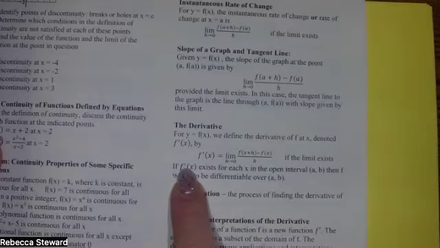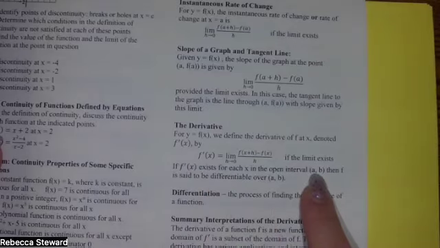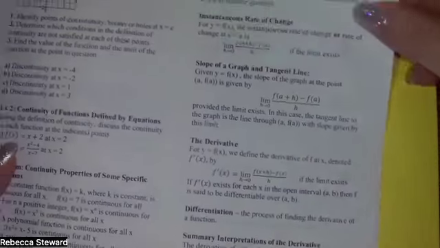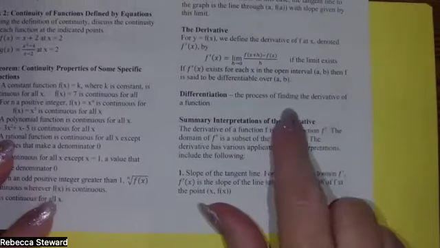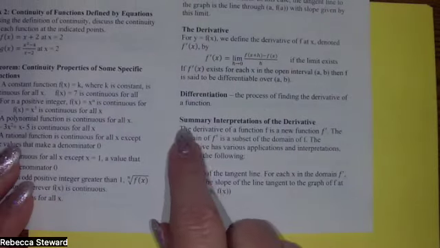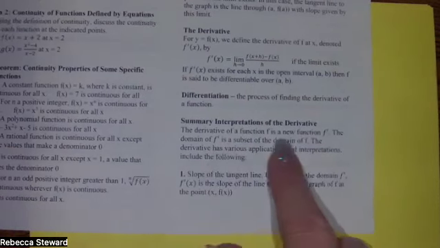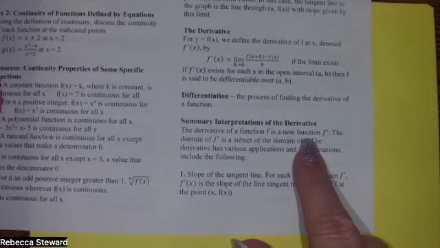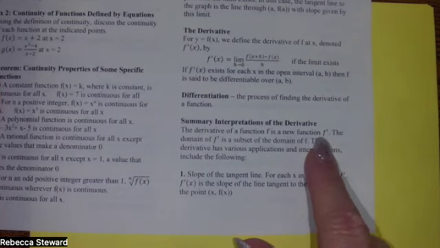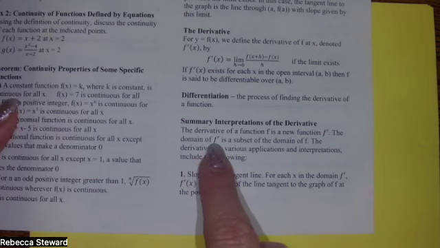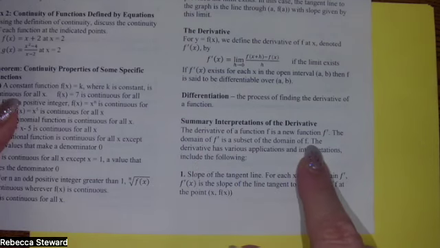And then if the derivative exists for each x in the open interval a, b, f is said to be differentiable over a and b. So differentiation is the process of finding the derivative of a function. So, a summary of interpretations of the derivative: the derivative of a function f is a new function. The domain of this new function, f prime, is a subset of the domain of f.